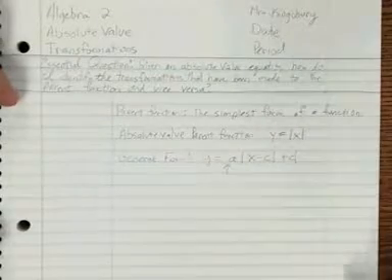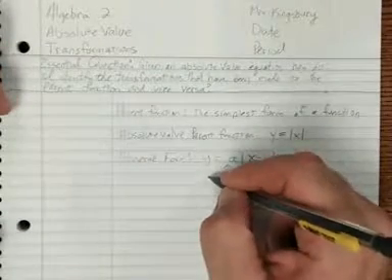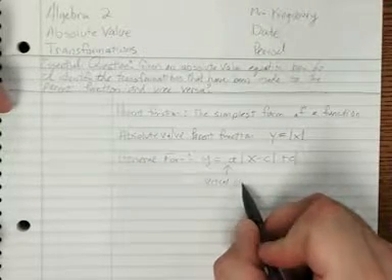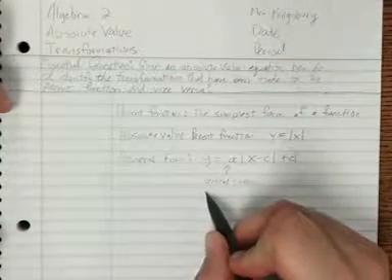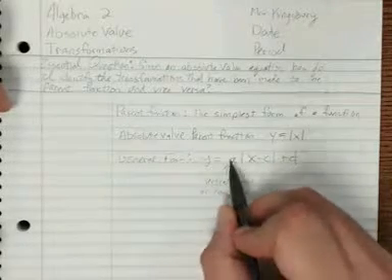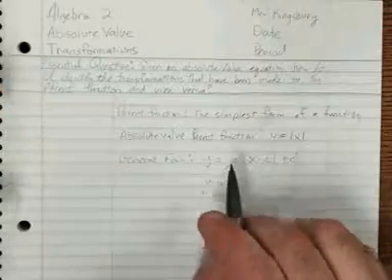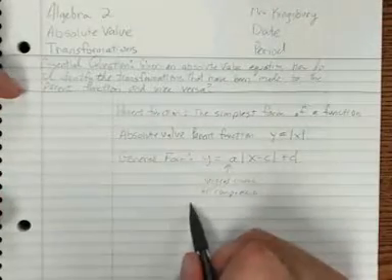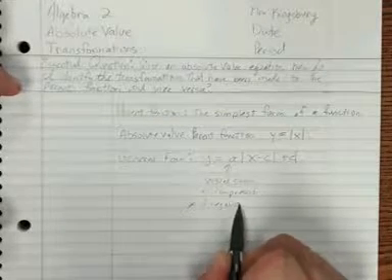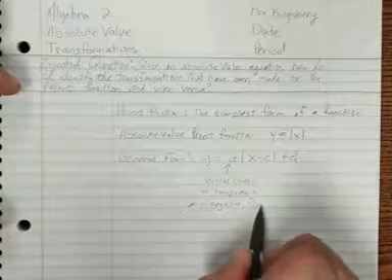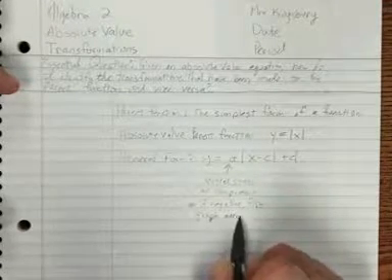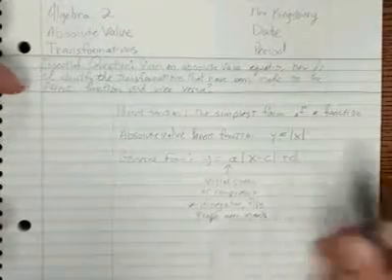This a on the front controls what we call the vertical stretch or compression. Basically, this guy either makes our graph a lot thinner or a lot fatter. Also, side note, if negative, it flips the graph over the x-axis.